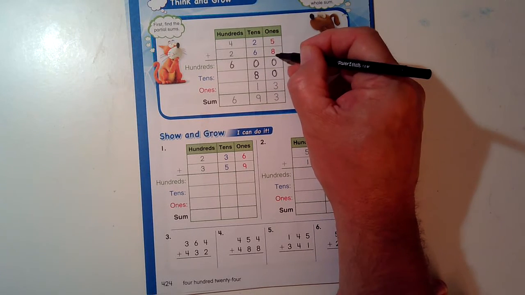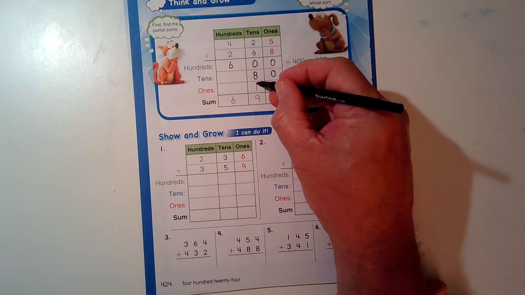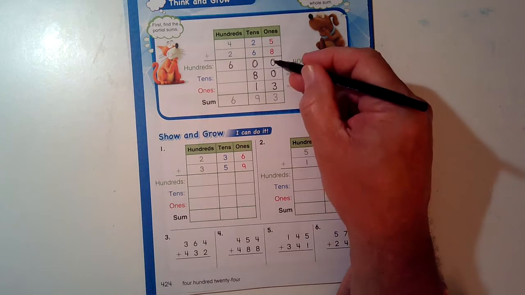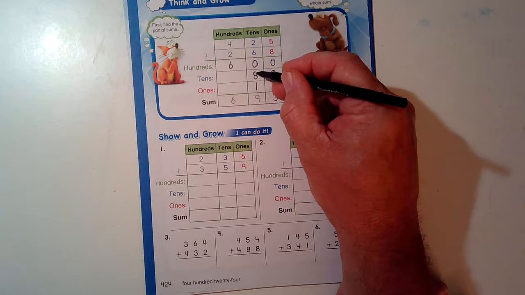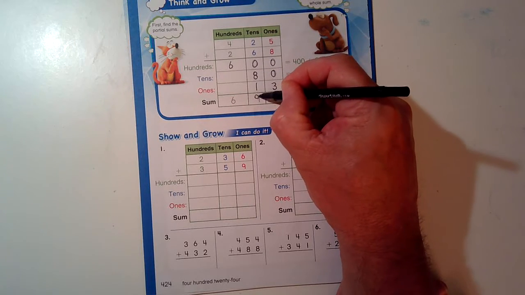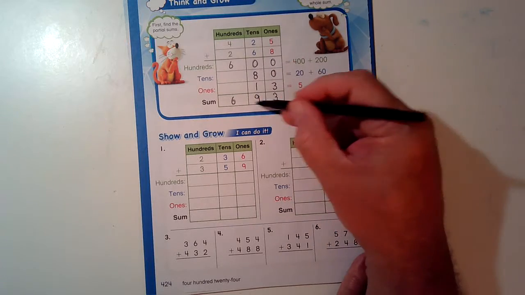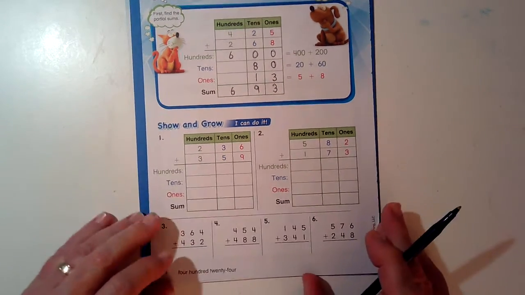And 5 ones plus 8 ones is 13. So then I add them together. 0 plus 0 plus 3 is 3. 0 plus 8 plus 1 is 9. 6 plus nothing is 6. 693. Okay?